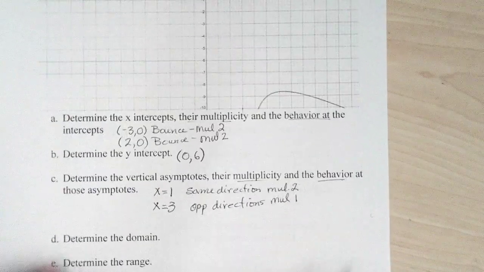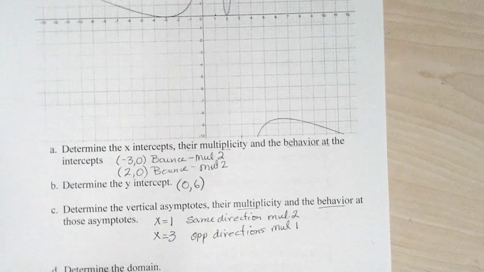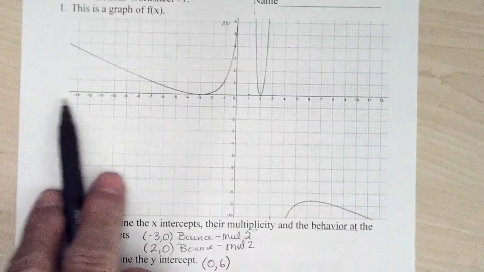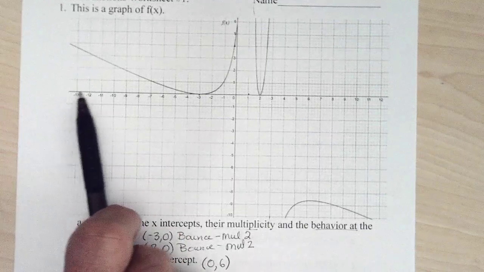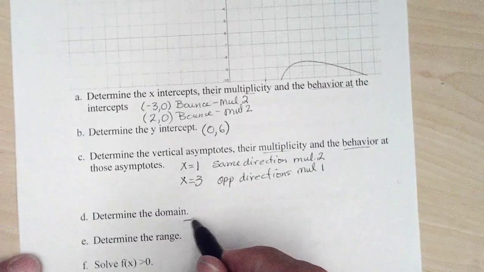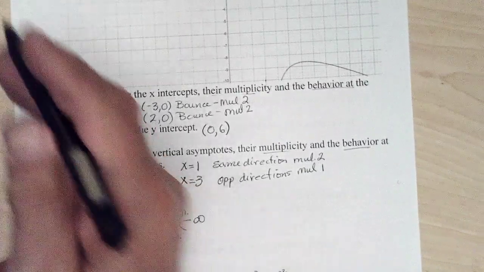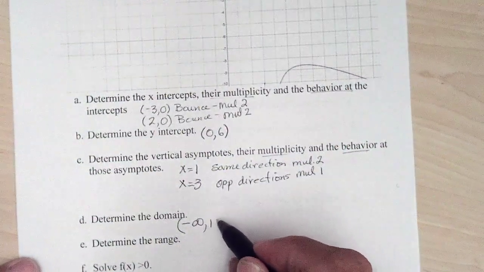Okay, now I ask some other questions here that don't help with the equation. What is the domain? Domain is for what x's does this graph exist? Well, from -infinity up to 1, there's a graph. So the domain goes, always read it left to right, from -infinity up to 1.